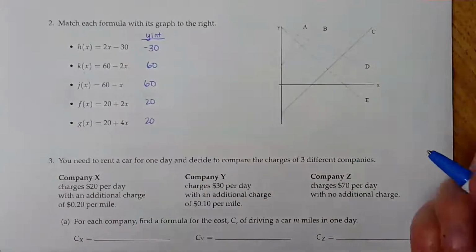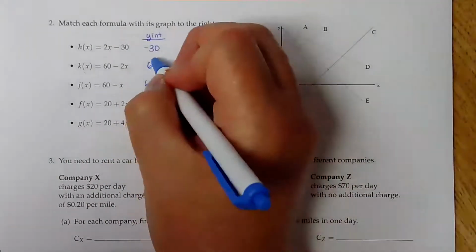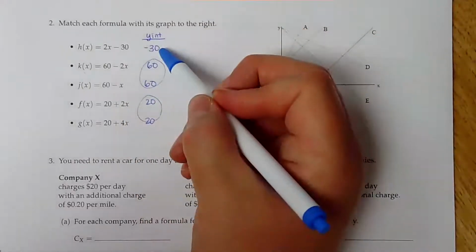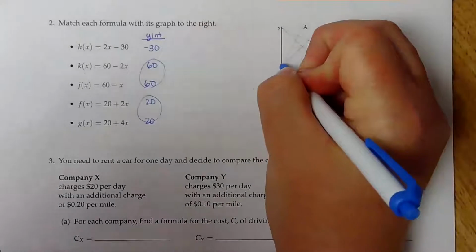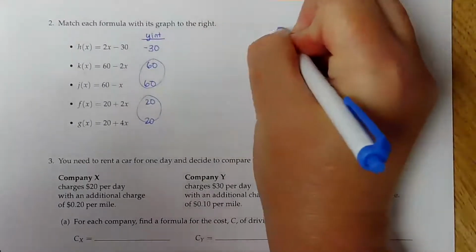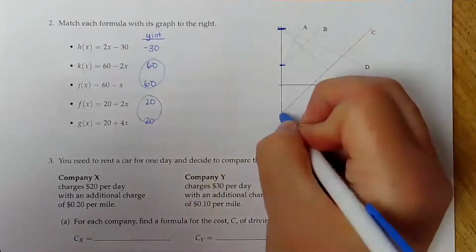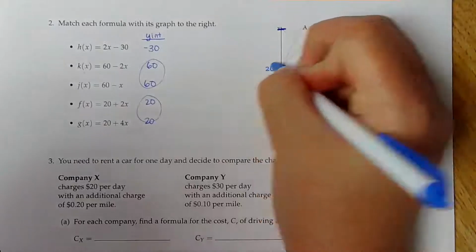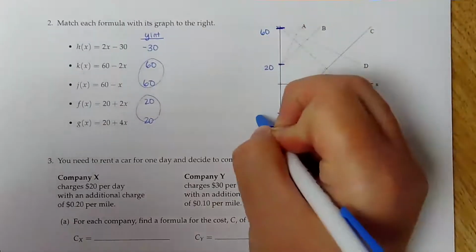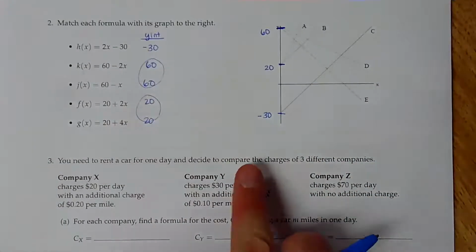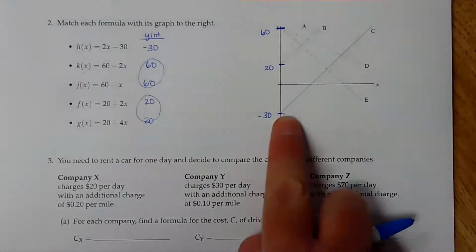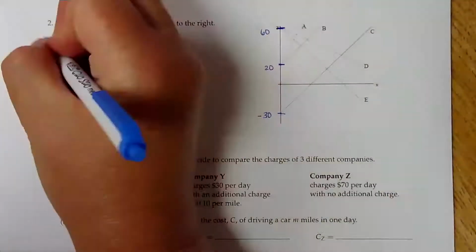So I have 2 doubles here. These 2 are doubles, and this one is by itself. So I should be able to find this guy. I'm going to guess, just based on knowing what these numbers are here, that this is probably the 20, this is the 60, and this would make sense as the -30. So this is going to be line H. So line H goes with the letter C.